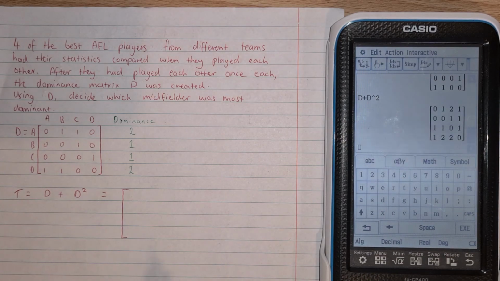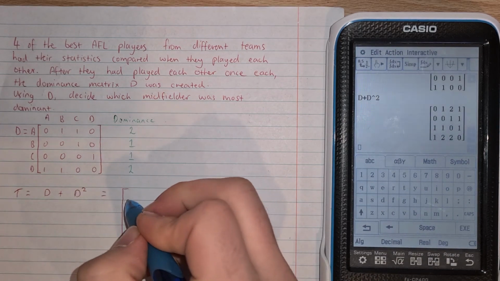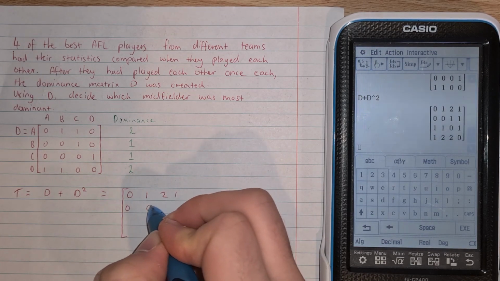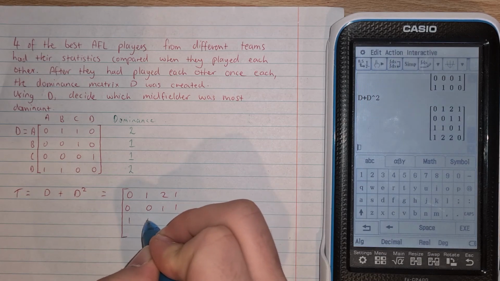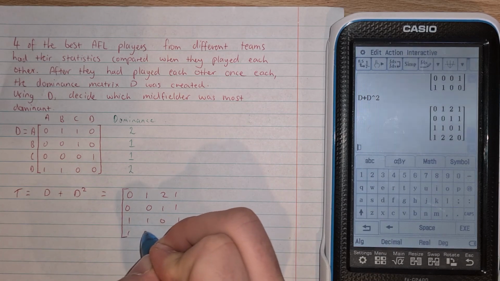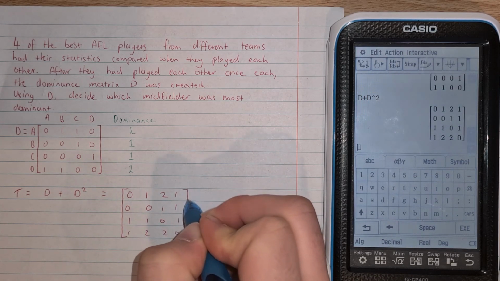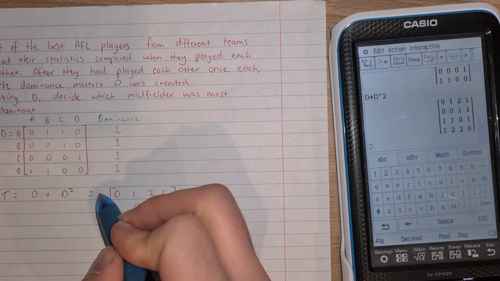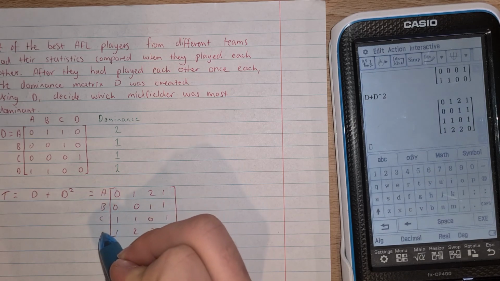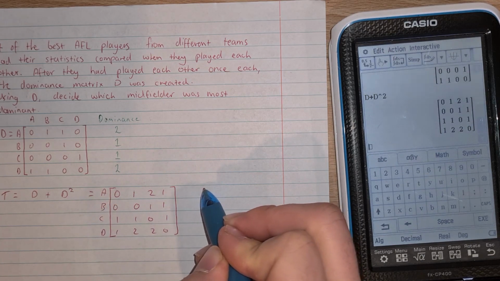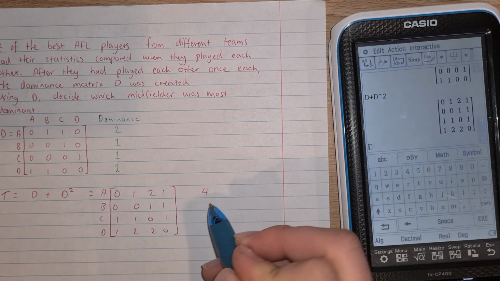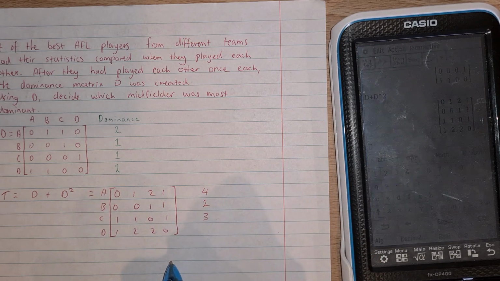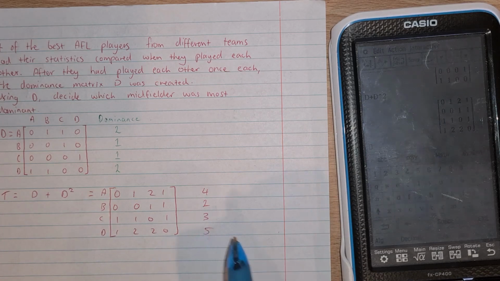And this is what we get. So let's write this down. We've got 0, 1, 2, 1, 0, 0, 1, 1, 1, 1, 0, 1, 1, 2, 2, 0. Now let's add up their dominances. I might label them as well. So A has a dominance of 4, 1 plus 2 plus 1. B has a dominance of 2. C has a dominance of 3. And D has a dominance of 5.